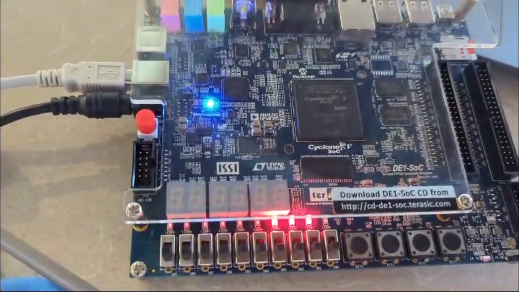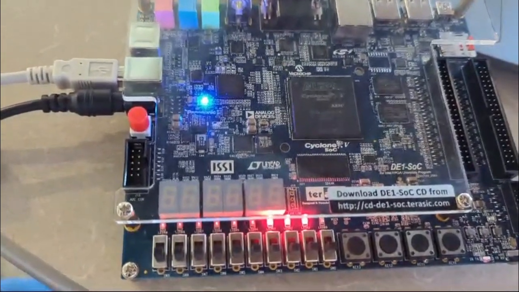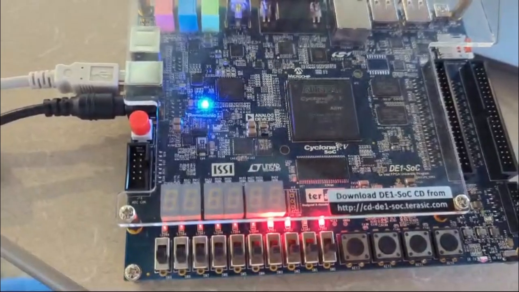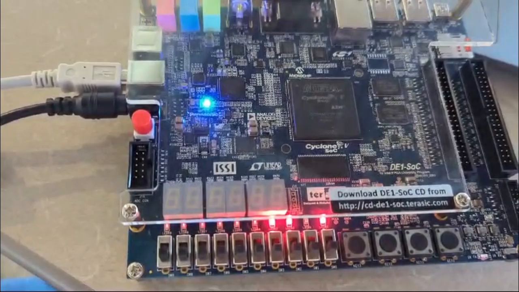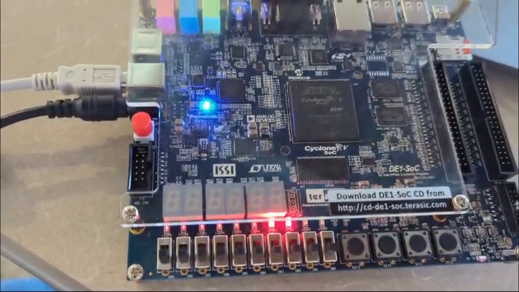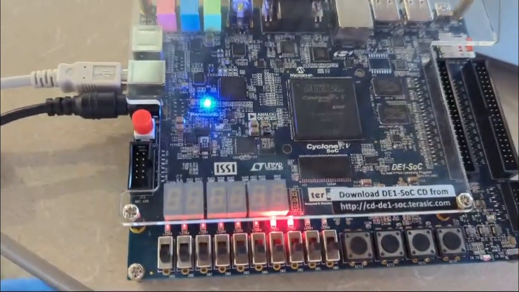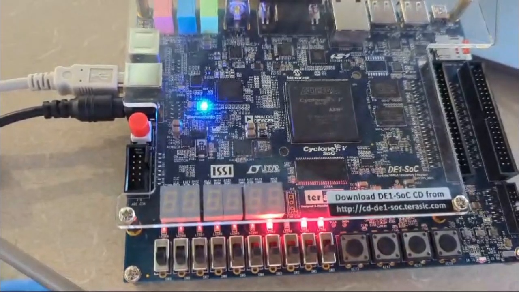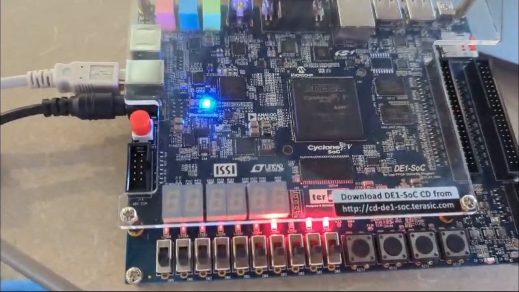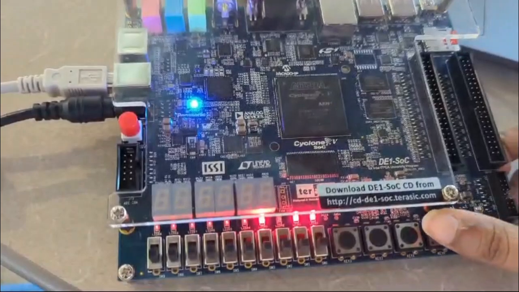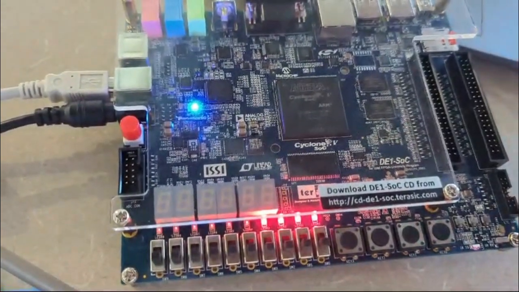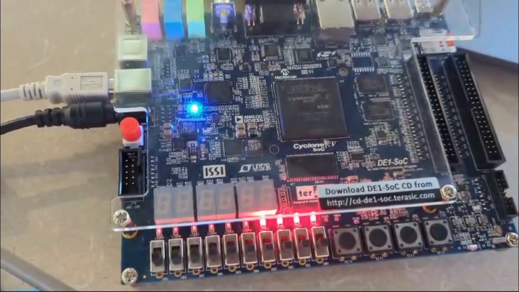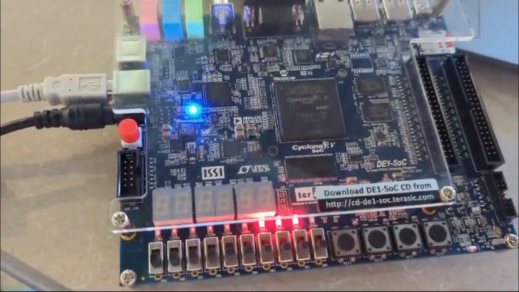Now it's counting down: 14, 1110, and then 1101, 1100, 1011. So it's counting down. So when we press on reset, it starts from 15 again, and then it starts counting downwards.